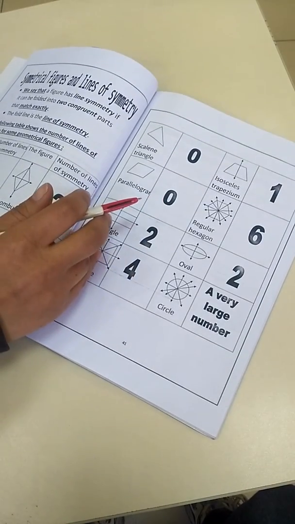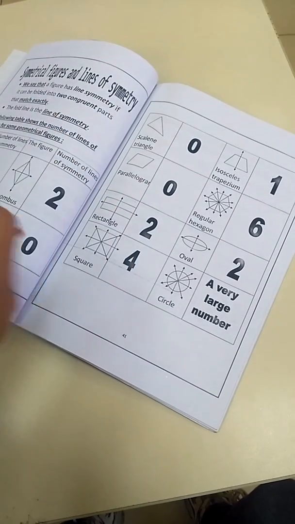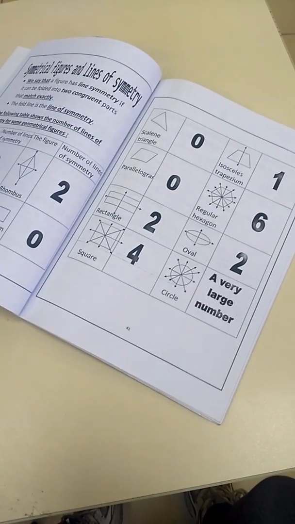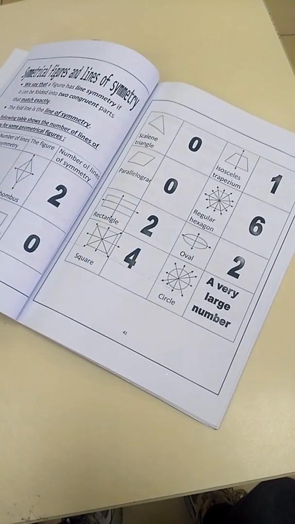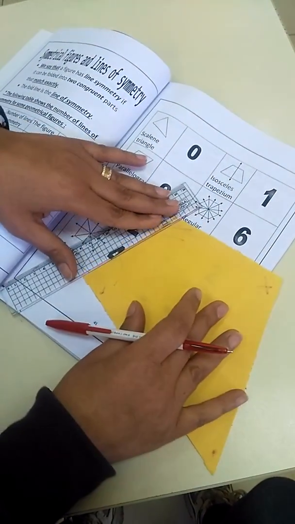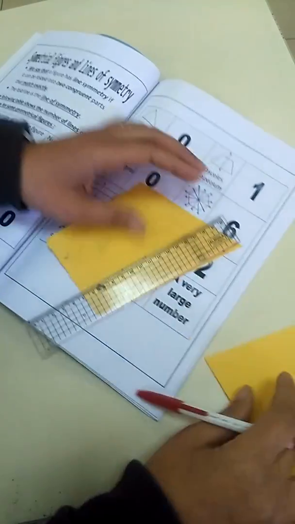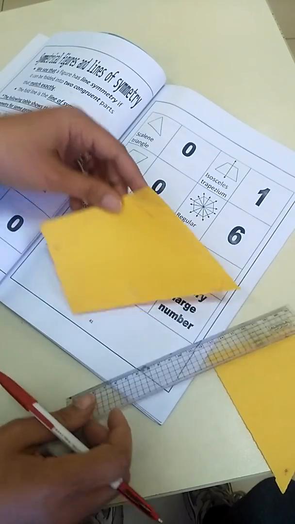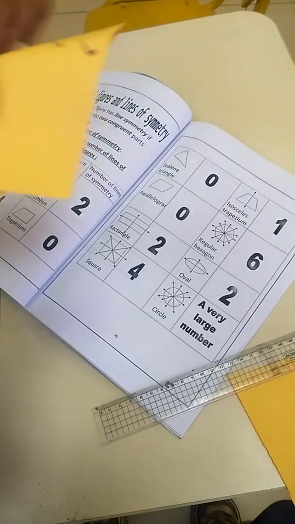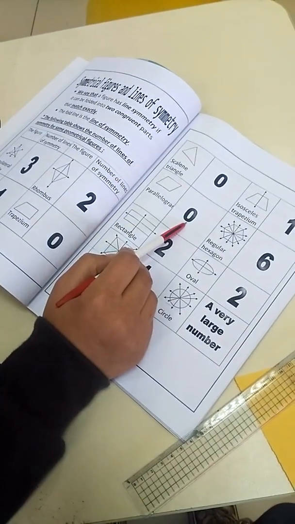If I have a parallelogram and I fold it, it will not be congruent. I fold this, and these are not two congruent shapes. So the lines of symmetry of a parallelogram is 0.